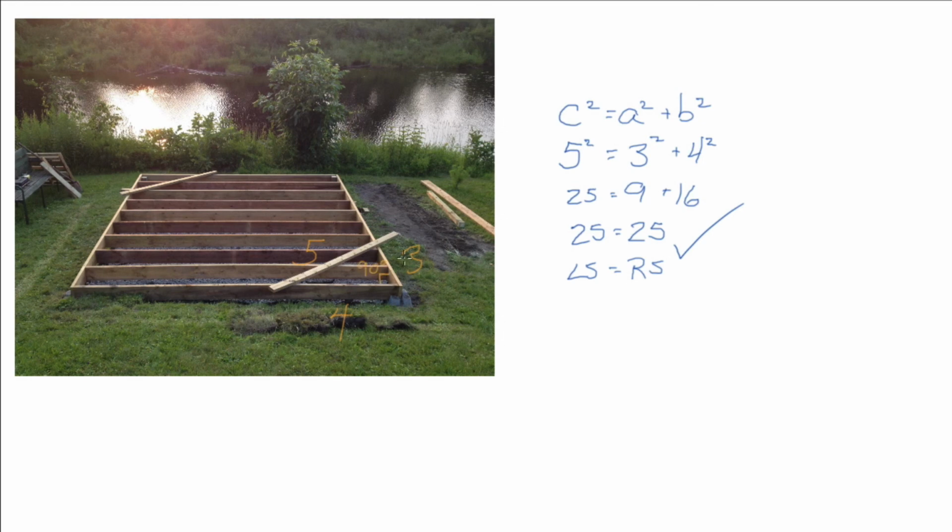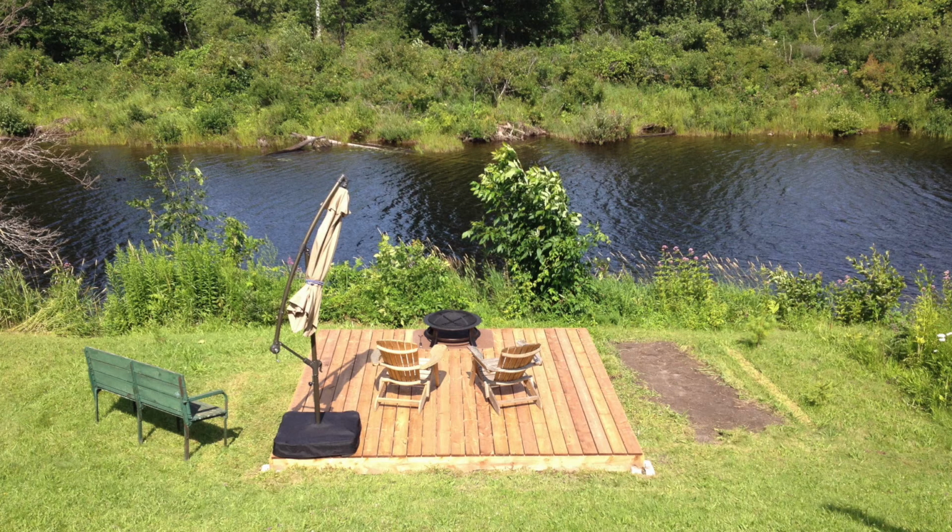Repeat for the other corners, and voila! A beautiful place to rest and relax. A real-life use for the Pythagorean theorem. The same idea could be used when building a house and making sure that the walls do in fact stand up straight.